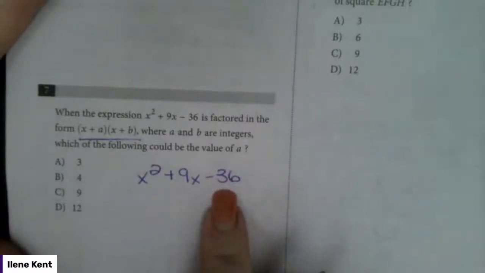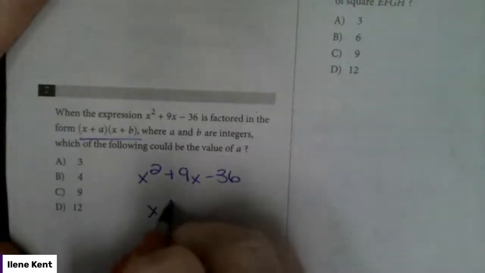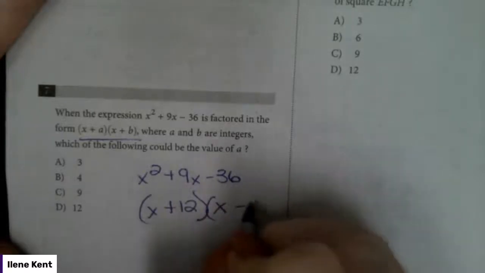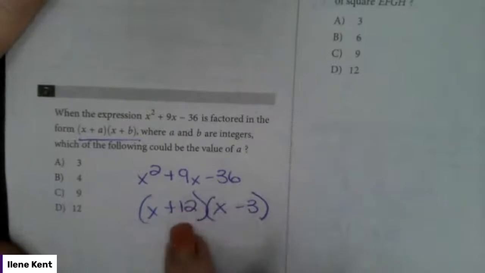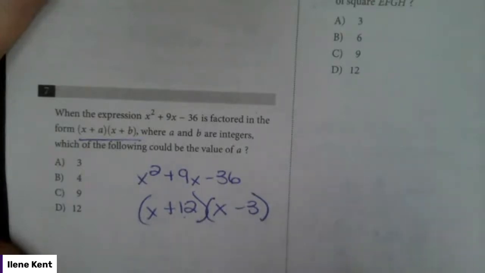Number 7. When the expression x squared plus 9x minus 36 is factored into this form here, where a and b are integers, which of the following could be the value of a? Well, let's go ahead and factor this real quick. So our factors of 36 that multiply together to give me -36 and add to give me +9. My best bet looks like +12 and -3, because 12 times -3 is -36. 12 minus 3 is 9. So I'm going to use these choices. And they want the positive version. So I'm going to go with 12 for A. -3 would have worked, but there's no -3 option.